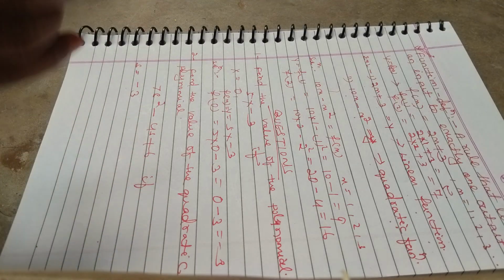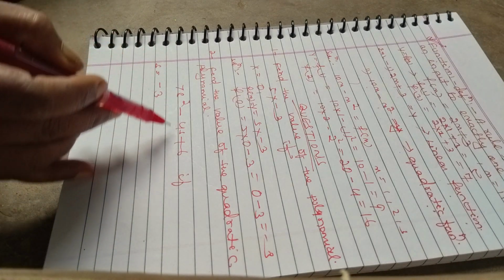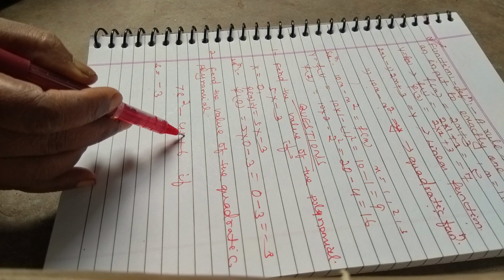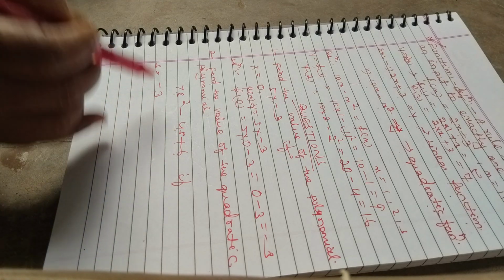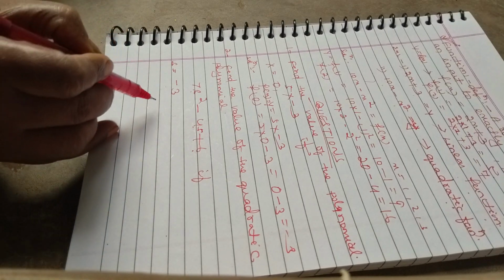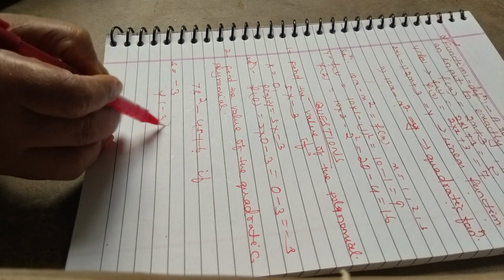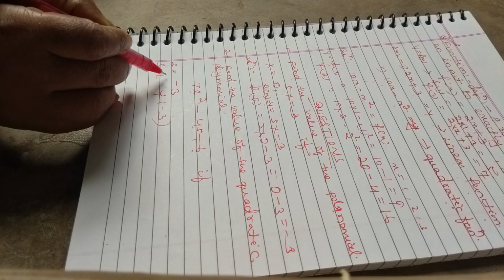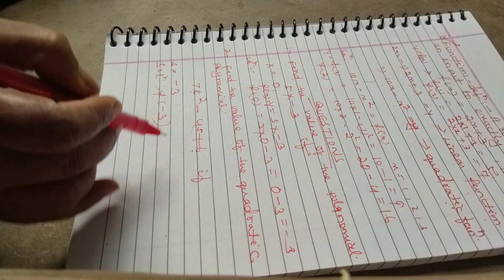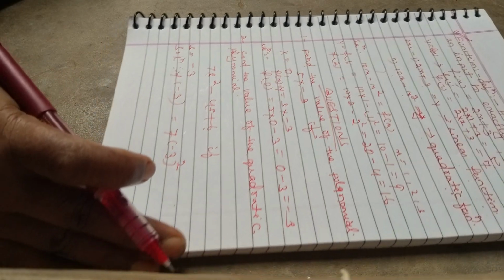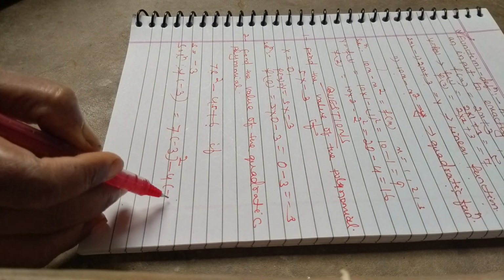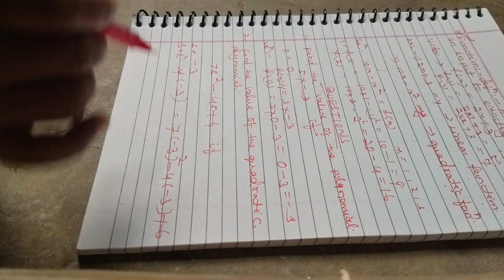Find the value of the quadratic polynomial 7s square minus 4s plus 6, if s equal to minus 3. Put f(minus 3). This is equal to 7 into minus 3 whole square minus 4 into minus 3 plus 6.